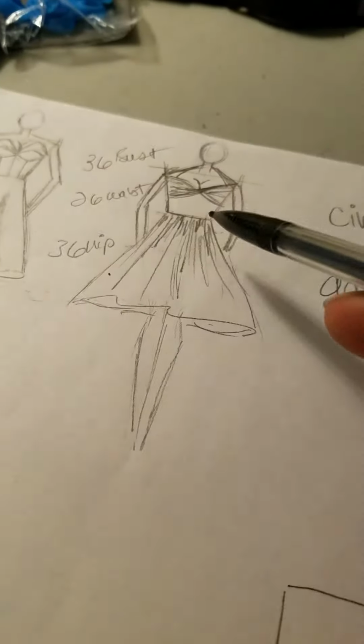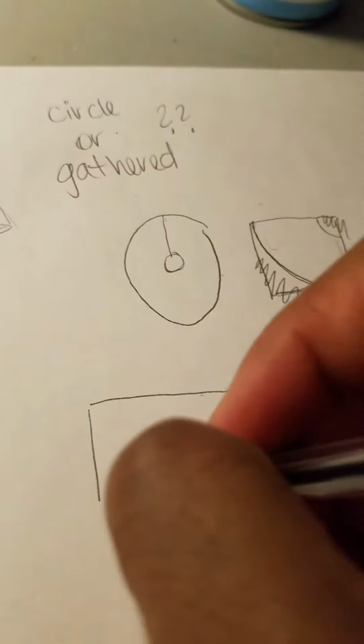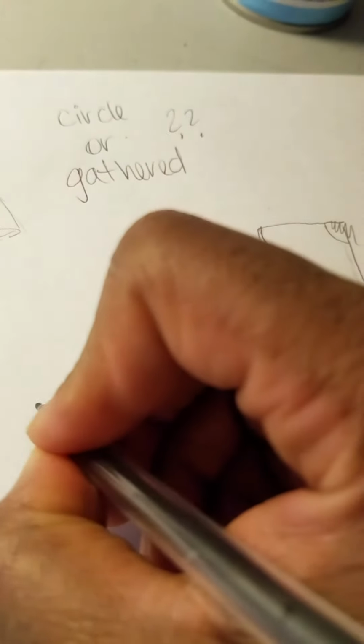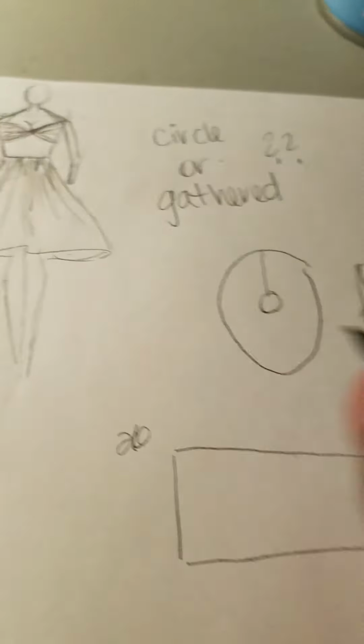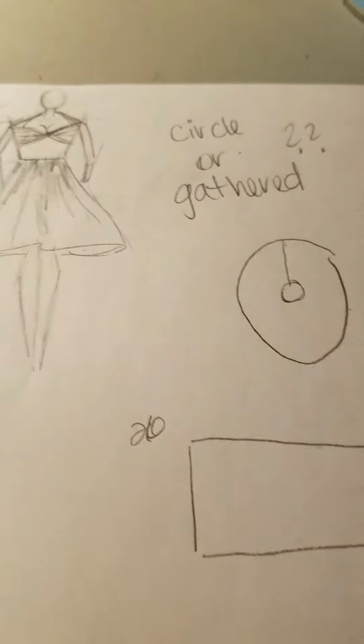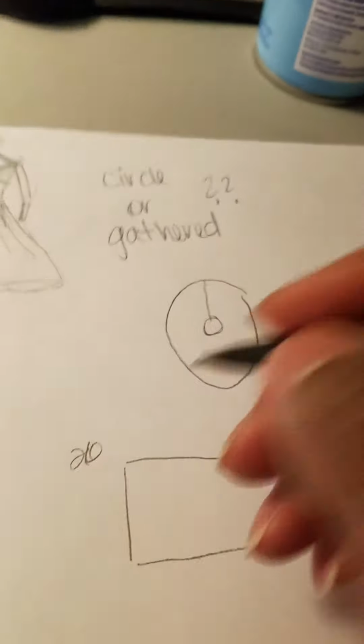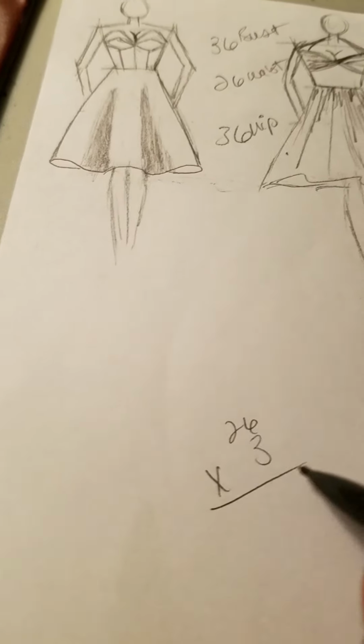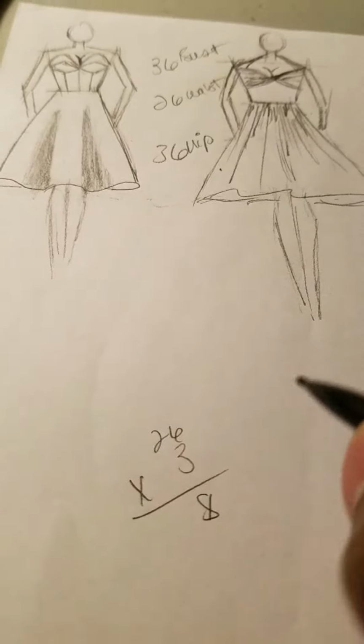So if we're sewing this to the waist, then we'll say that this is the seam that's going to be to the waist. This is the bottom of the skirt, the hem. Instead of making this 26 inches, we'll multiply that by 3. And let me see, do I have my calculator up here? I do not have my calculator up. So 26 times 3. Let's see, and forgive me if I mess up on my math in front of y'all.